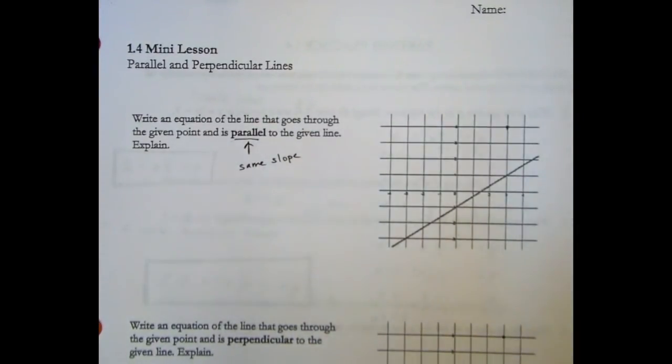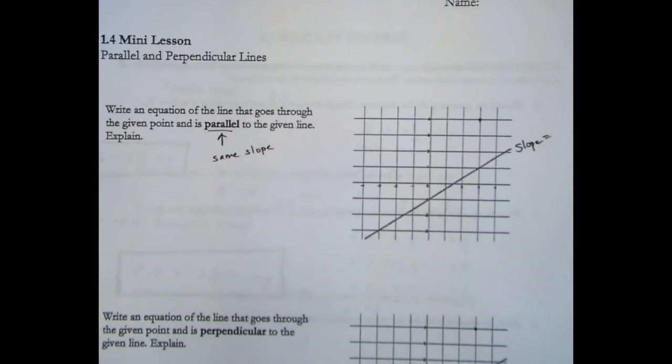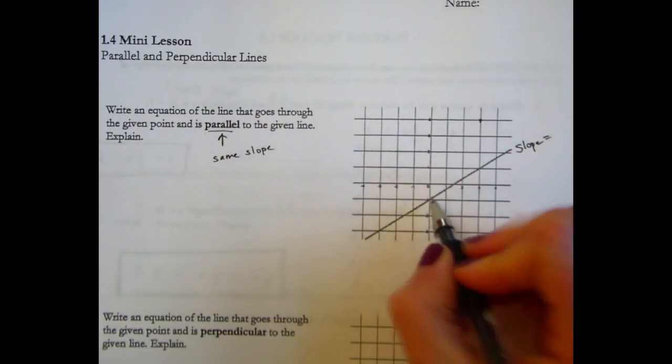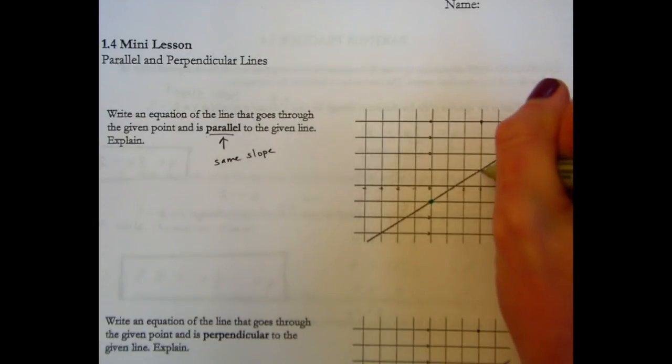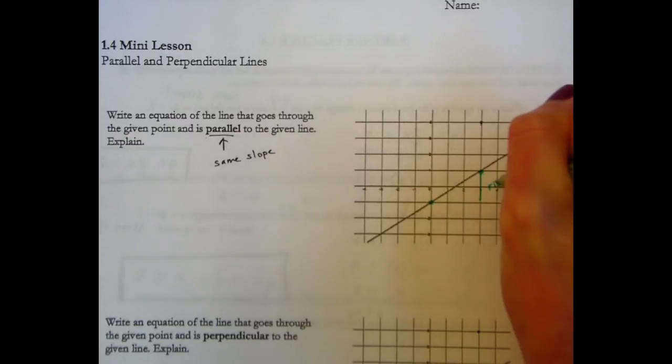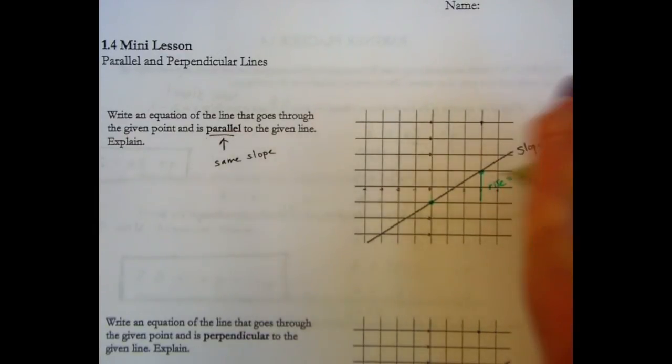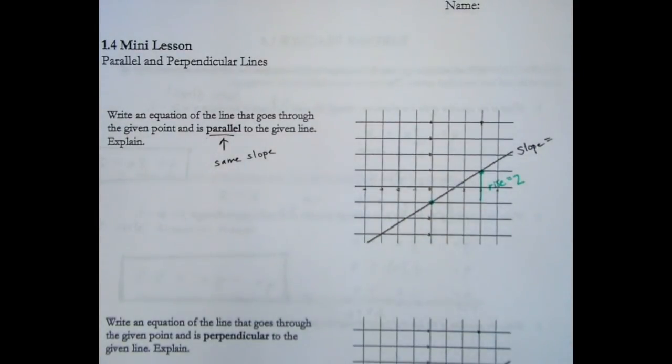So before I draw that, I'm going to make sure I'm very accurate. So I'm going to figure out the slope of this given line, and then once I figure out the slope, then I can draw a line with that same slope. So I'm going to use rise over run. It doesn't matter which 2 points I pick, but I'm going to pick this one. And I can see the rise is equal to 2. And the run is equal to 3.